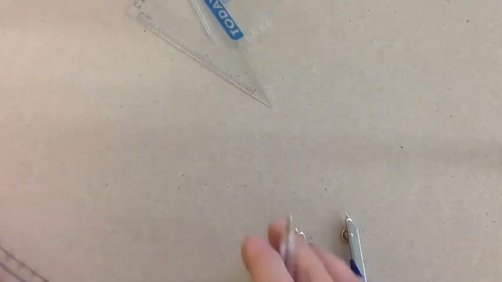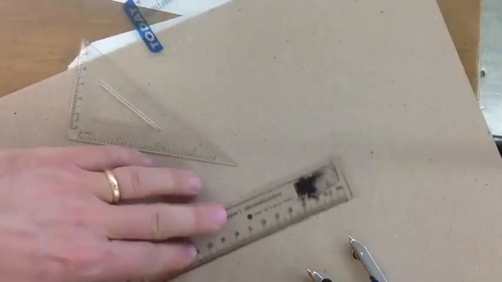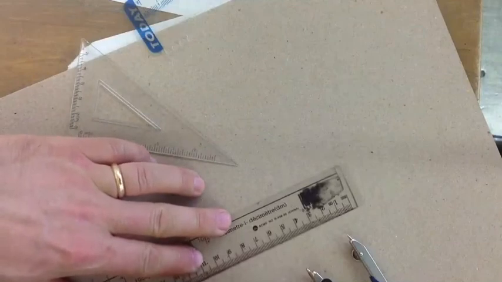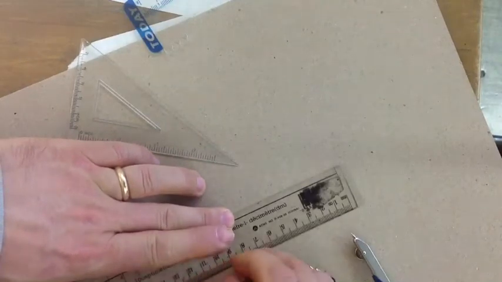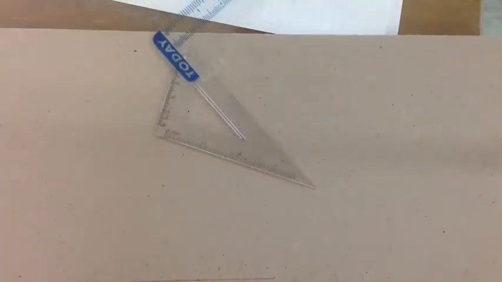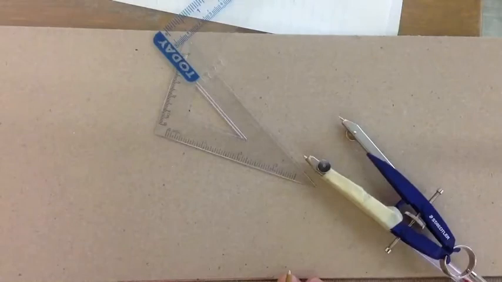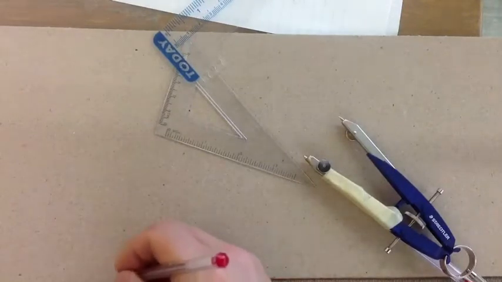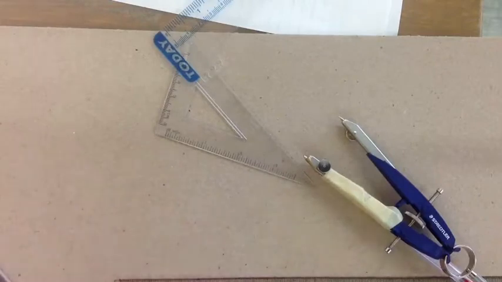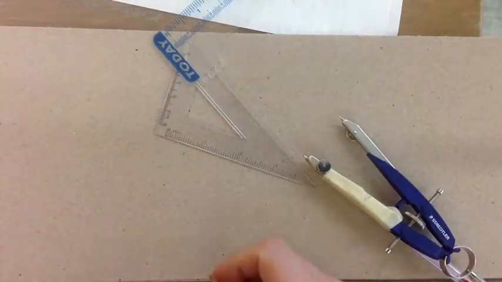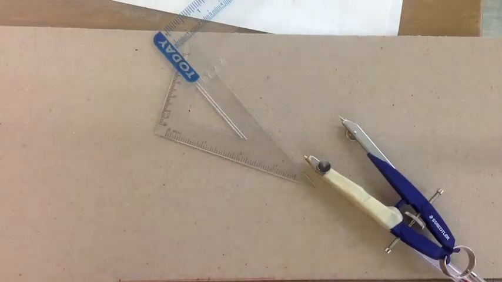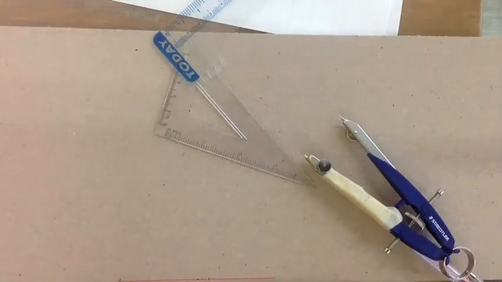Okay, so I'm going to make a line here. And I'm just going to make sure that line is 6 centimeters long. Okay, so here's my start, and it's just going to be 6 centimeters. So there's the end.